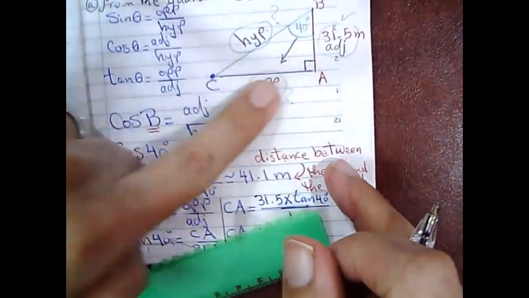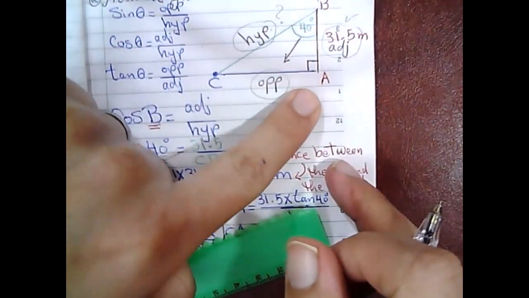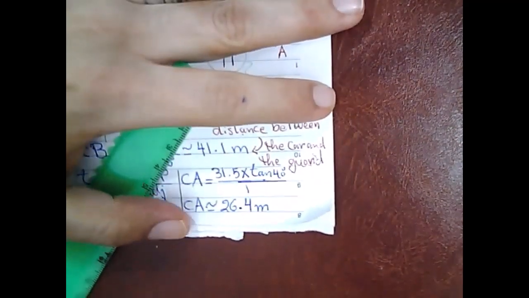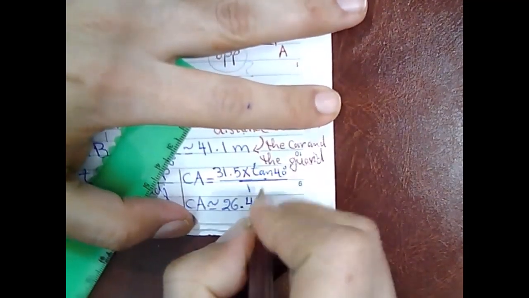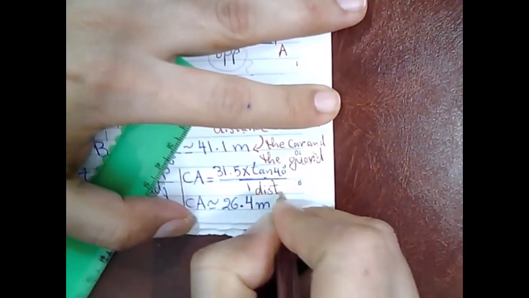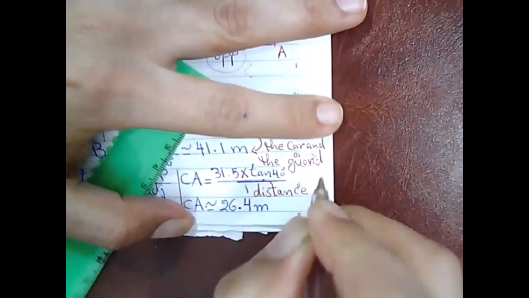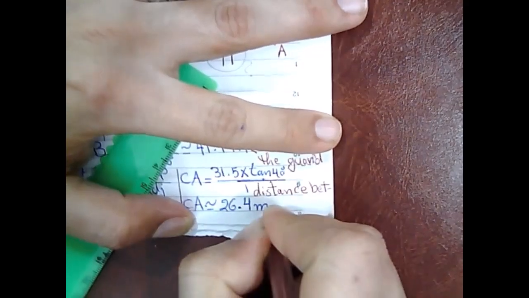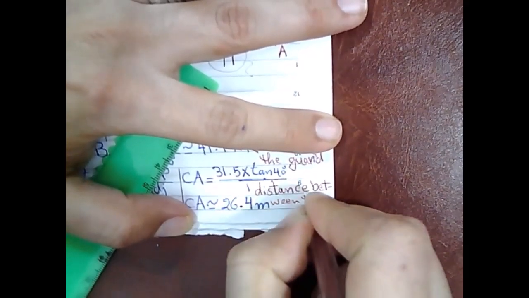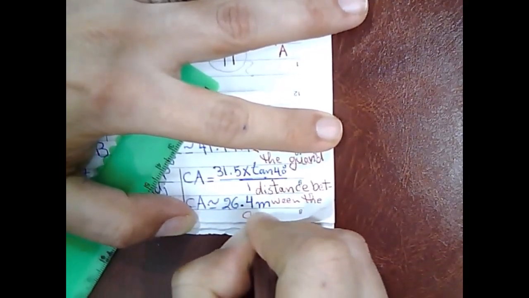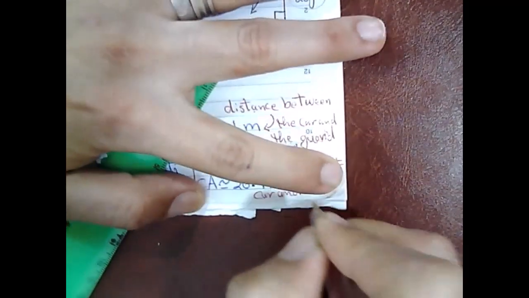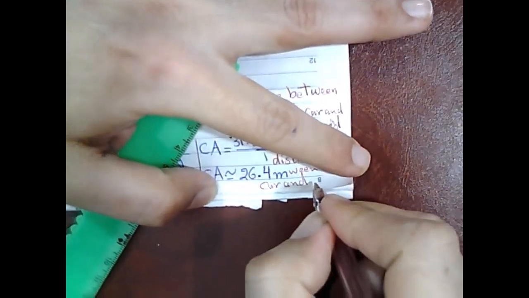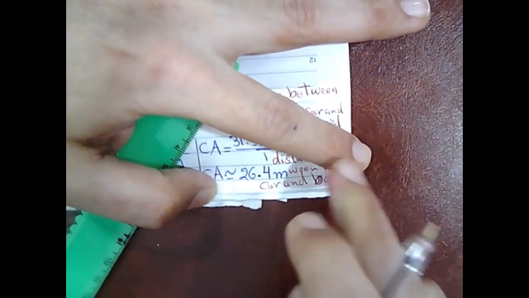CA is the distance between the car and the tower base, the base of the tower.